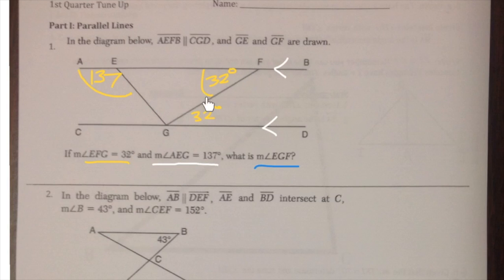So they want me to find EGF. So this is the one they want me to find. So let me put an arc there as a reminder. So to get that one, there's a few ways I can do this. Maybe the easiest way is just to find this angle here. Together, these two angles, what's the math word for that? The vocabulary word, those two angles are what kind of angles? Linear angles.